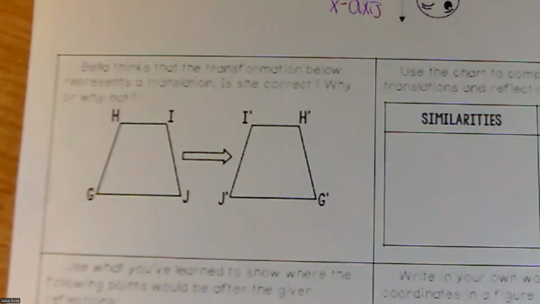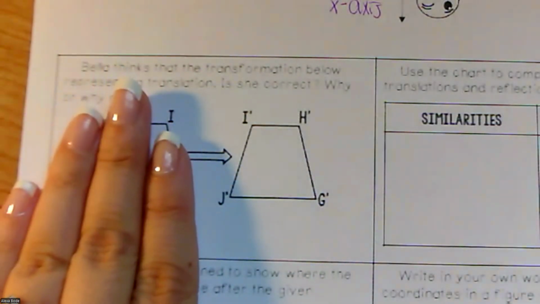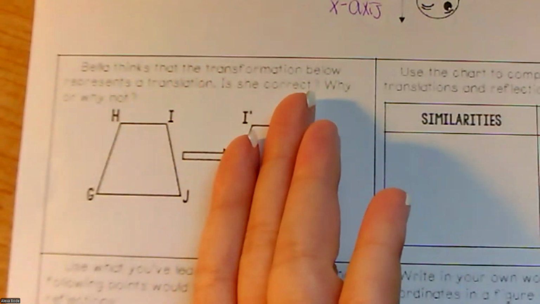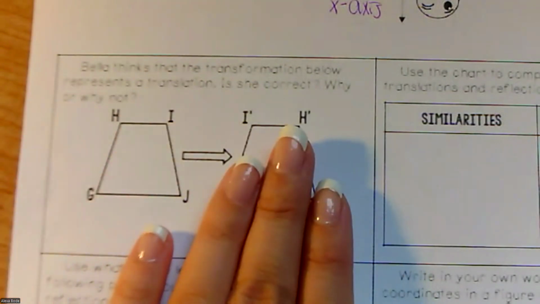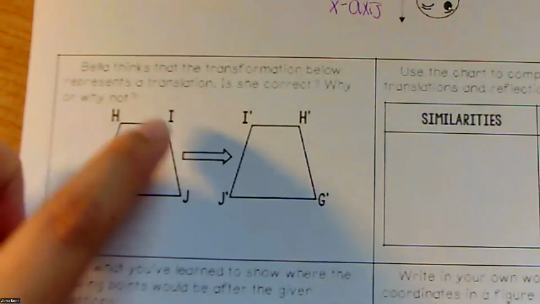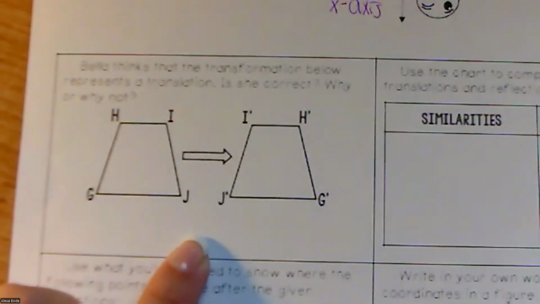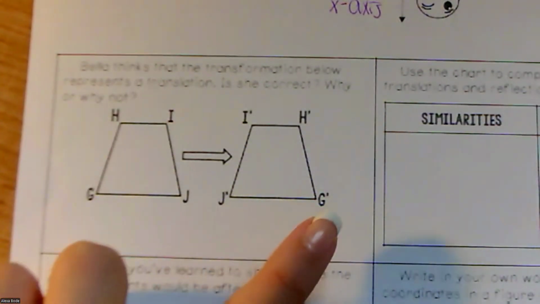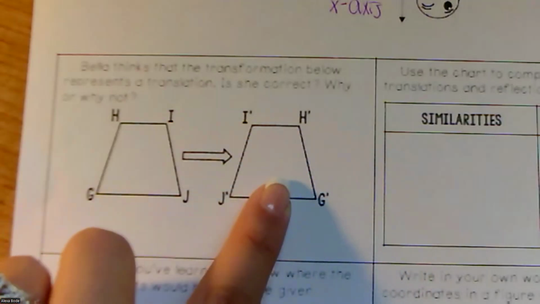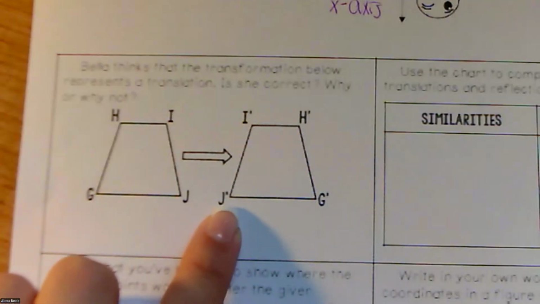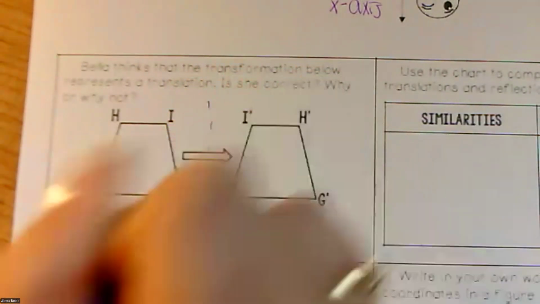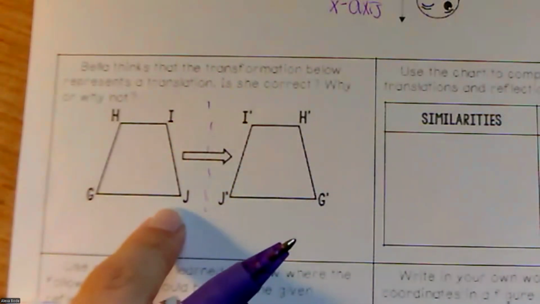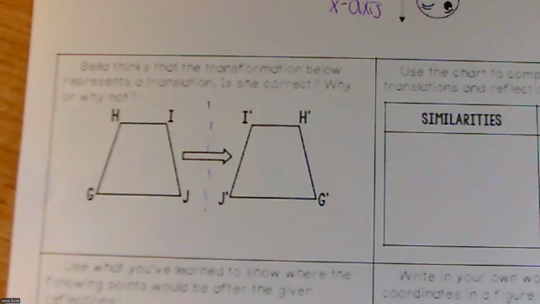So we know a translation from last week just slides a figure over, where the reflection would flip it over. So if she thinks that this is a translation, it just slid over, the G, H, I, and J are all going to be in the exact same spot. But notice on this one, G prime is over here on the other side of the shape. J prime is here close to the J. So this is actually a reflection because the placement of the labels are on their opposite sides.